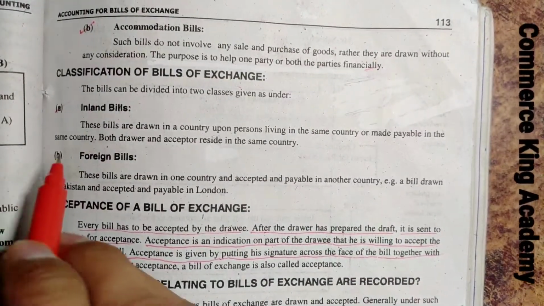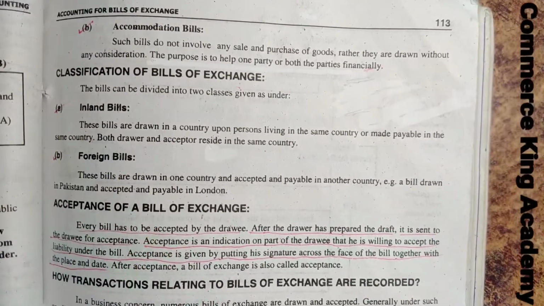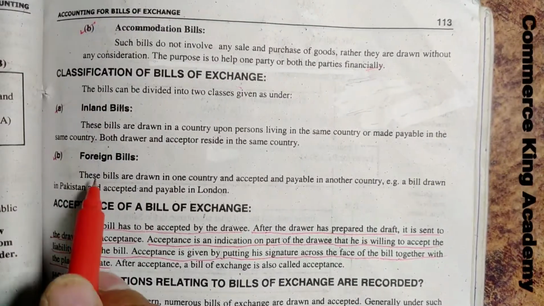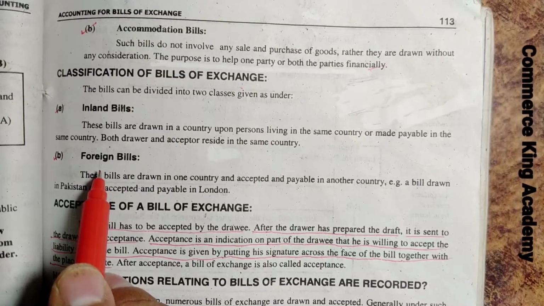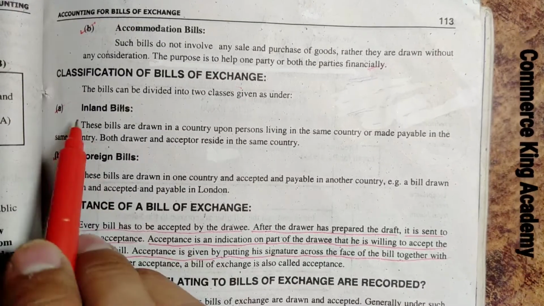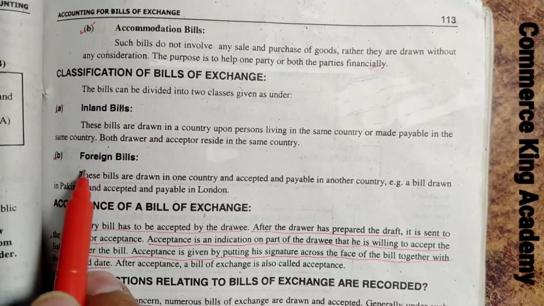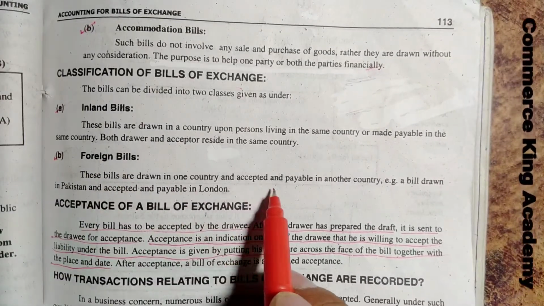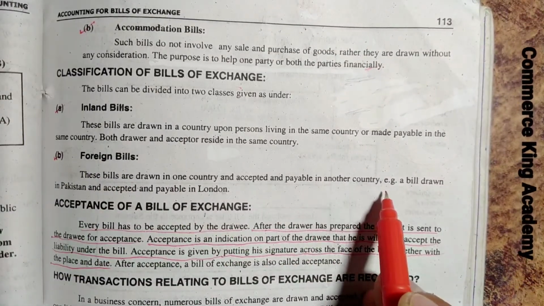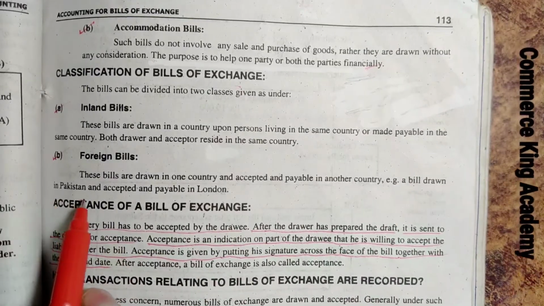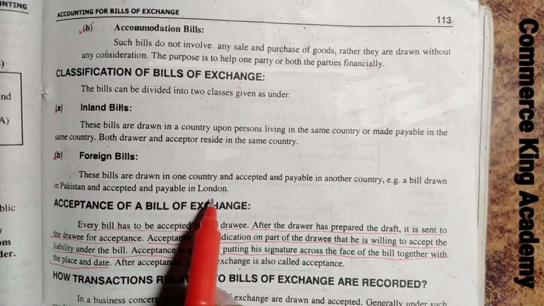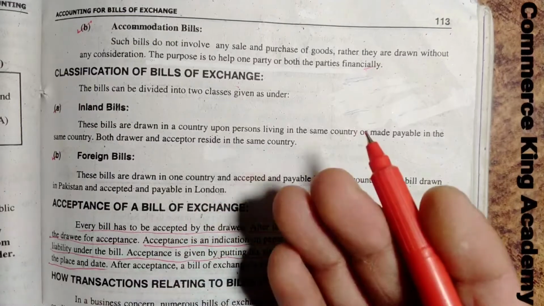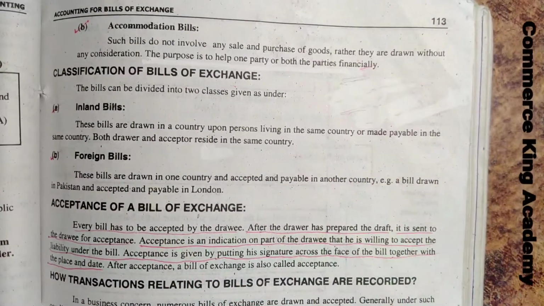The second classification of bill of exchange is foreign bill. As shown by the name, this is the opposite of the above. This was inland bills and this is foreign bills. These bills are drawn in one country and accepted and payable in another country. A bill drawn in Pakistan and accepted and payable in London or USA or another country.